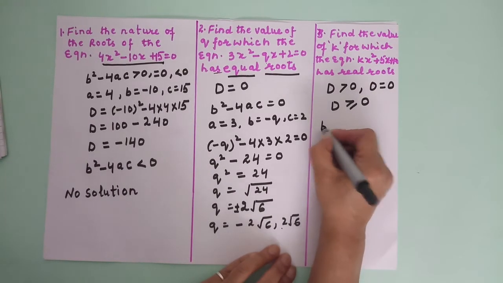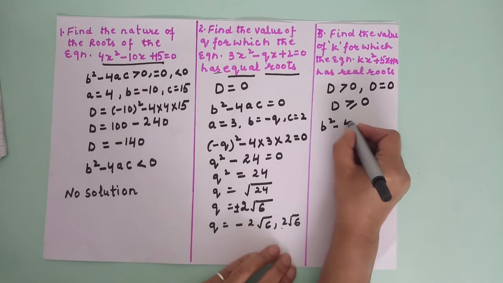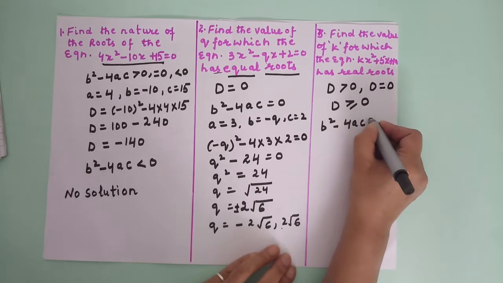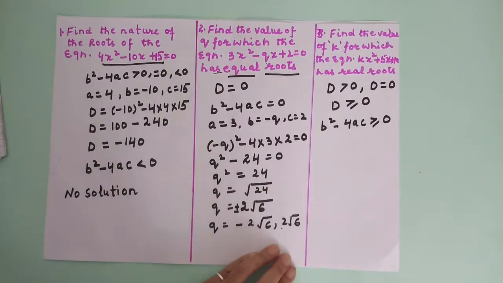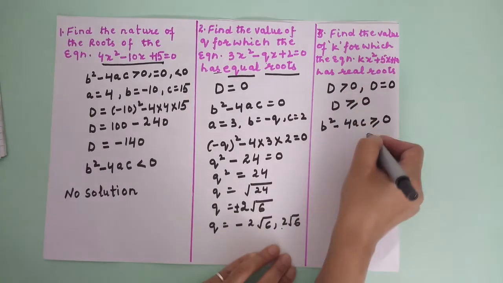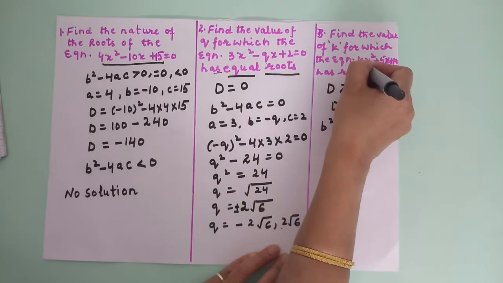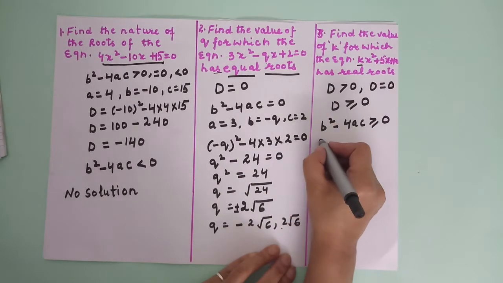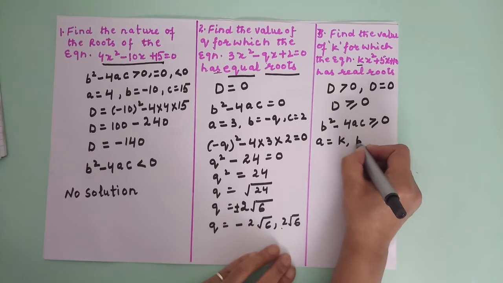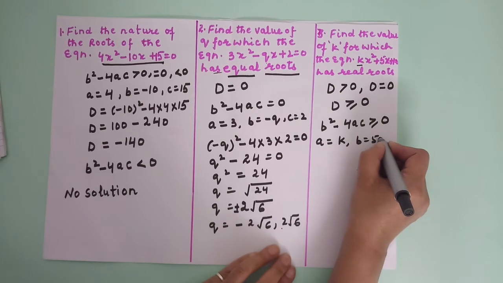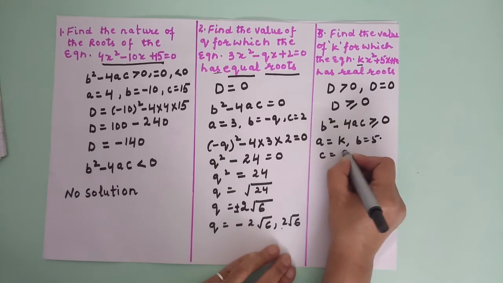That means b square minus 4ac, if it is greater or equal to 0, then this equation has real roots. Using that, we have to find the value of this k. Let's identify a here. A is k. What is my b? B is 5, sorry. And what is my c? C is 1.